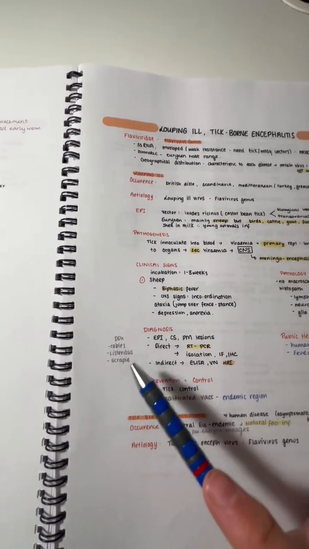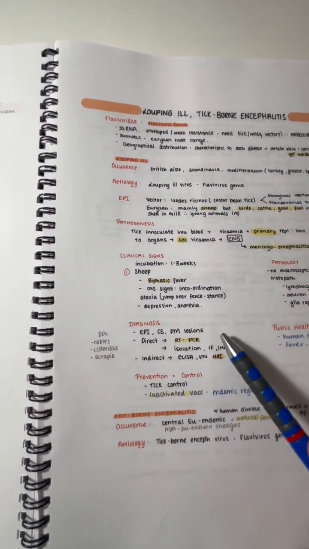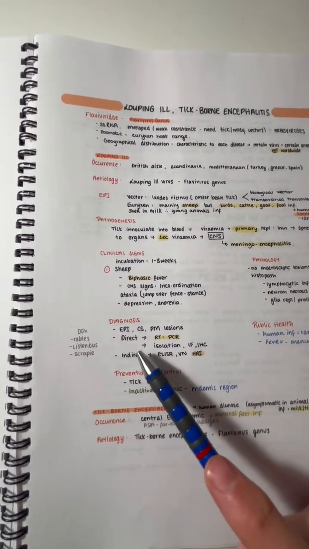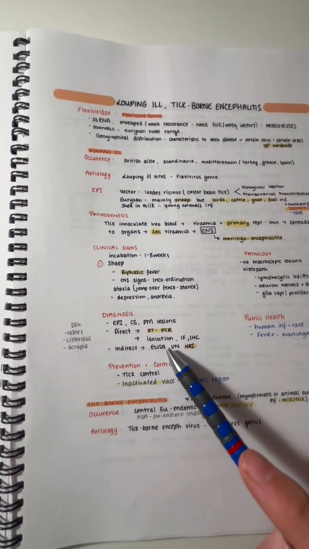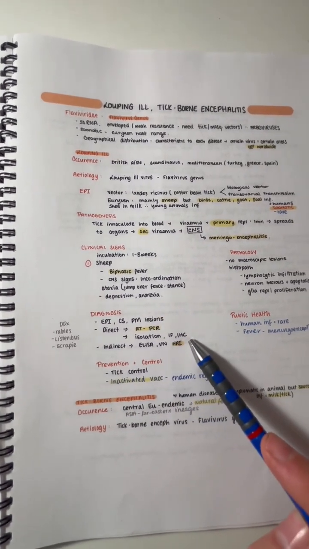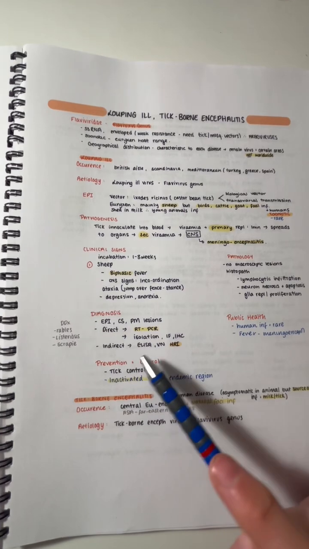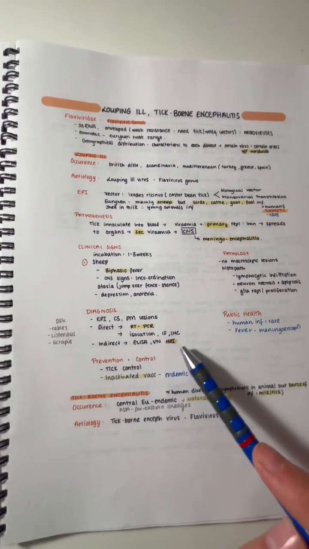For the diagnosis, we look at the epidemiology, the clinical signs, and the post-mortem lesions. To detect the virus directly, we do real-time PCR, and we can do isolation with IF and immunohistochemistry. To detect the virus indirectly, we do ELISA, viral neutralization, and HAI is the main one.